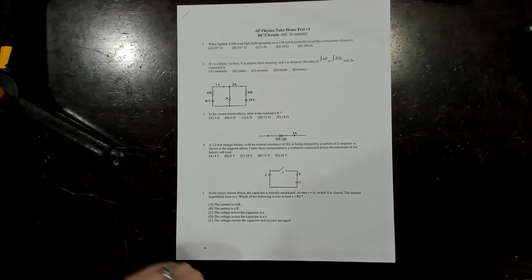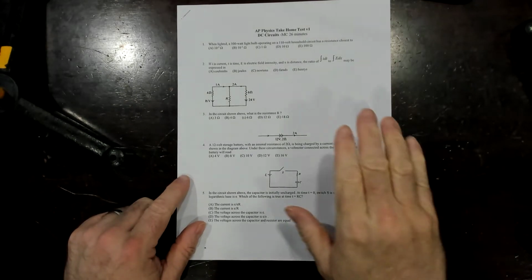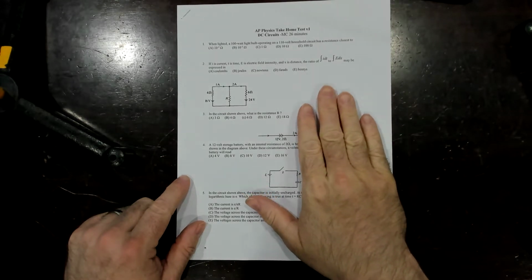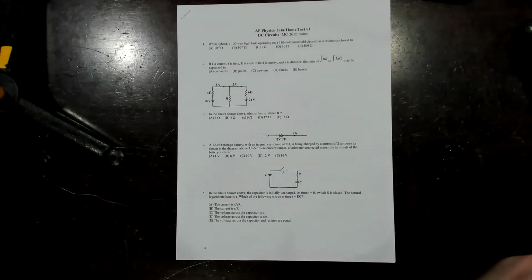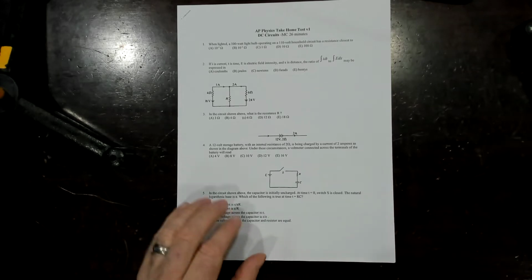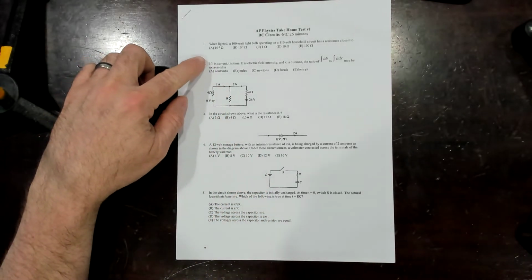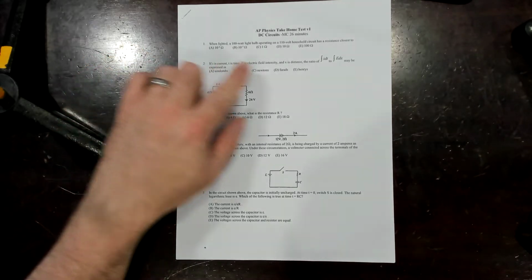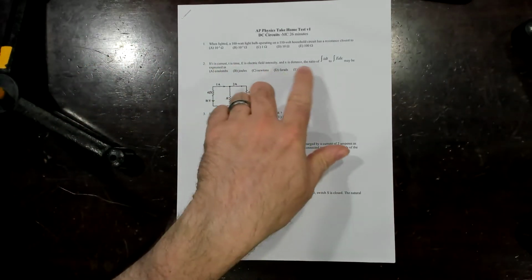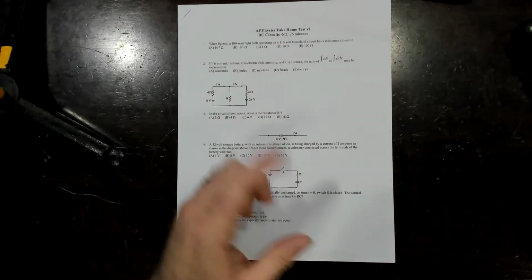Okay, we're going to try to fly through solutions to the multiple choice part of the physics take-home test for circuits. So take a look. First one says, when lighted, a 100-watt light bulb operating on a 110-volt household circuit has a resistance closest to.